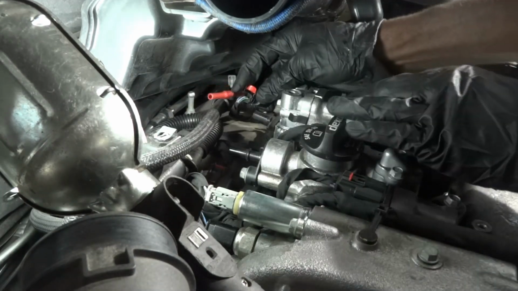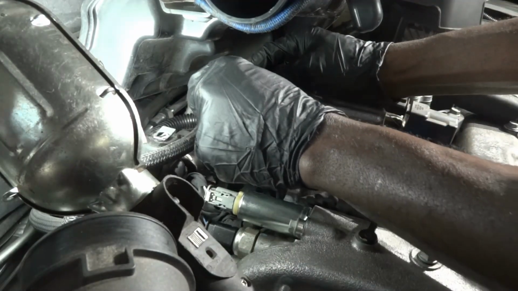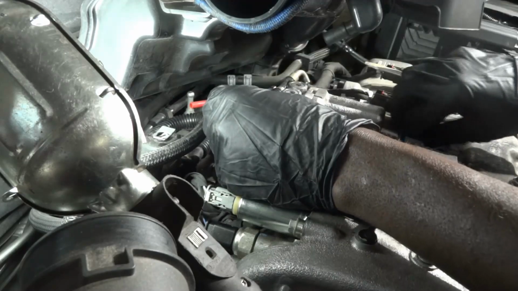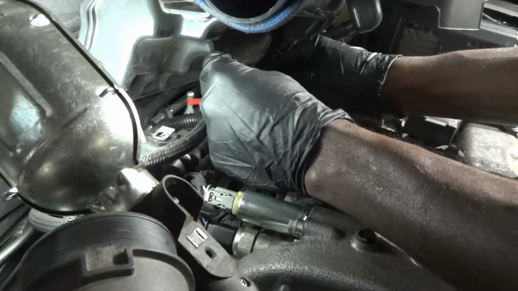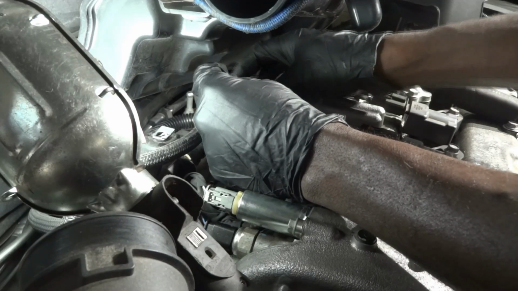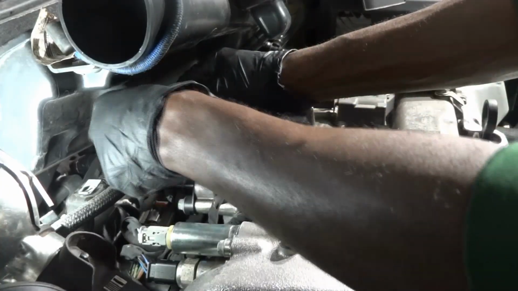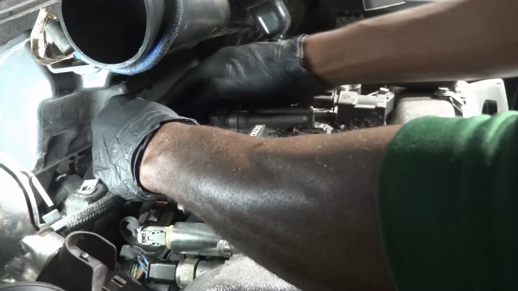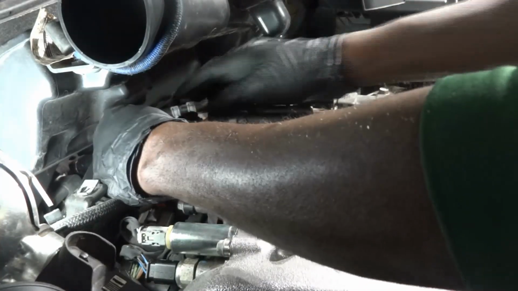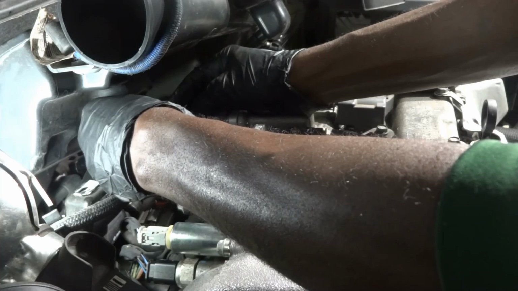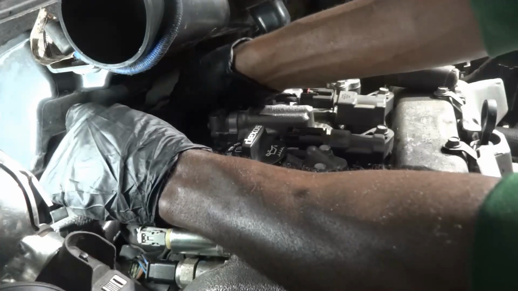So I got that. I got this one here. And then I'm gonna connect the other one. So what you don't want to do is, you don't want these pins to touch each other, especially the power supply to the ground.